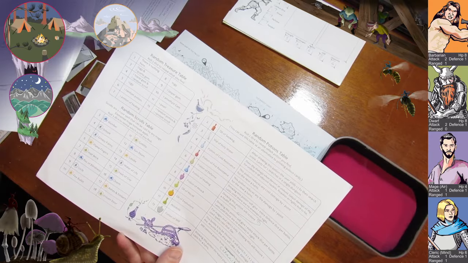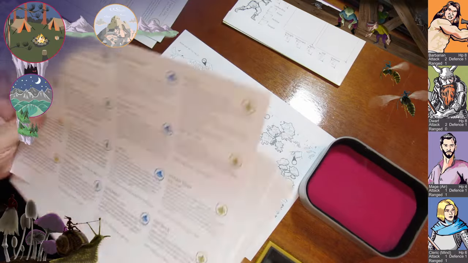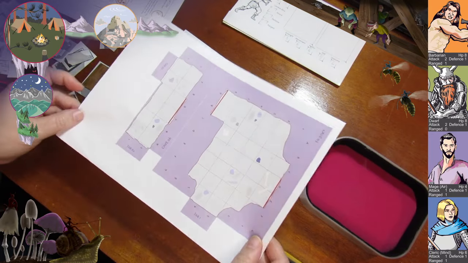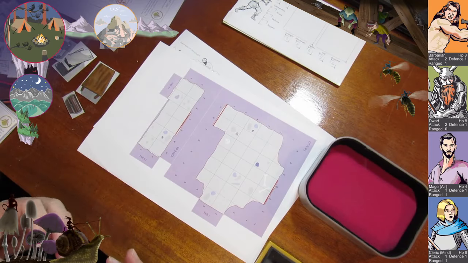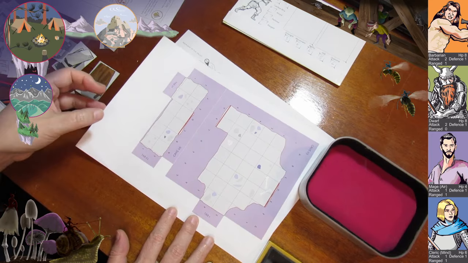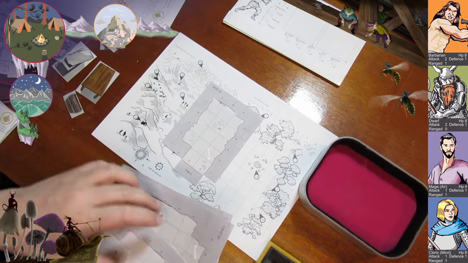Here is a summary of what the potions do. There are sheets that you will have to print. These sheets form the playing area, effectively the board, and they are segments of caves. They look like this.